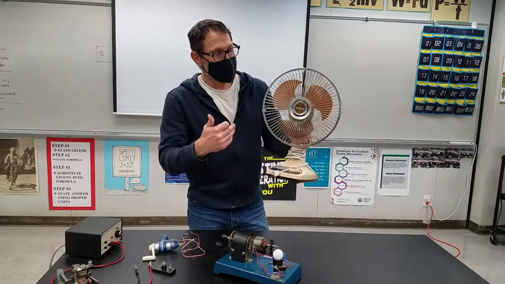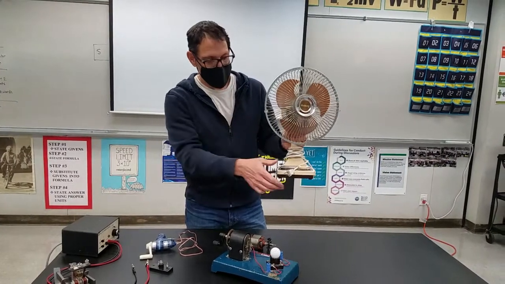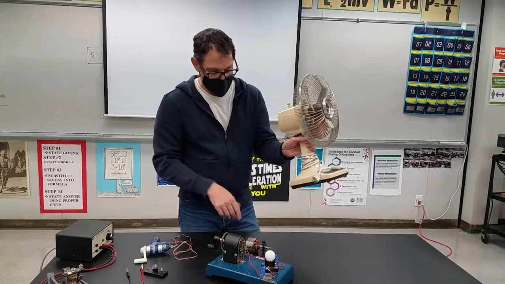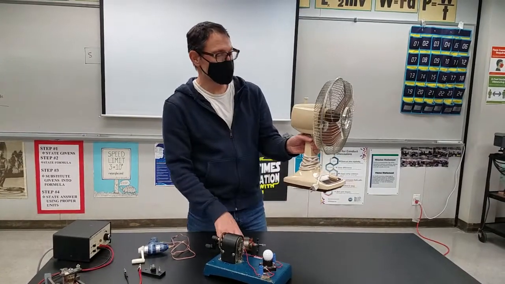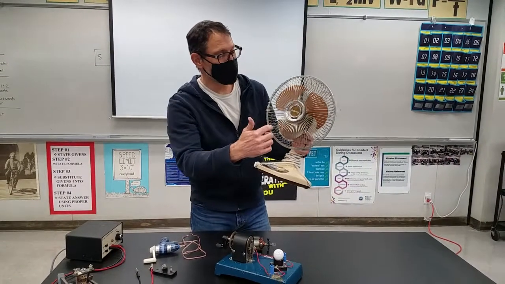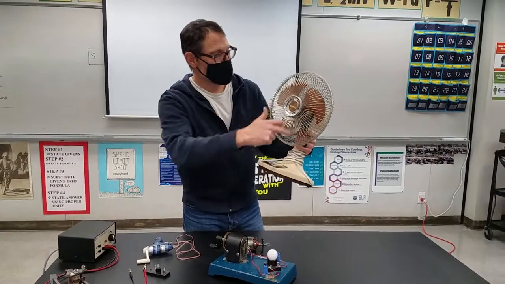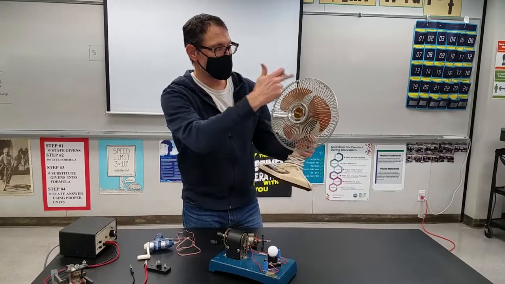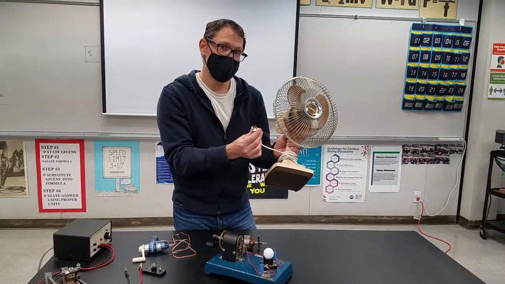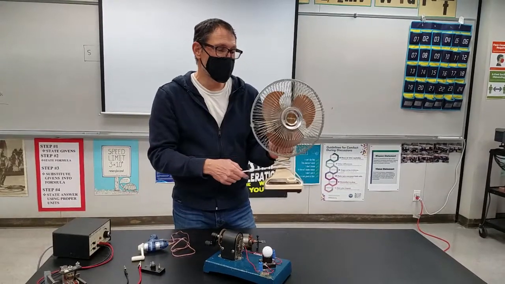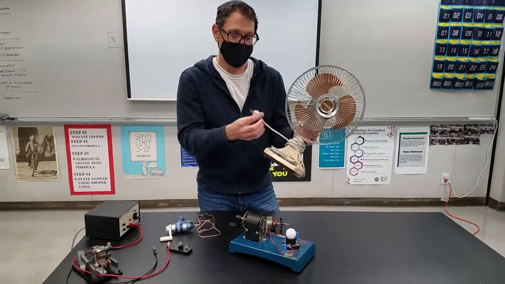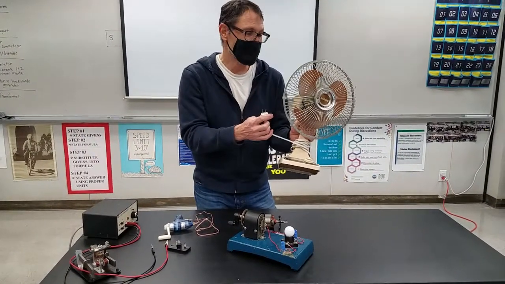The way that a wind turbine works is instead of plugging this in and having electricity go in and having the permanent magnet and the electromagnet spinning the fan blades, instead you've got mechanical energy in the wind pushing those fan blades around, generating electricity at the end. Okay? So that is how a wind turbine works. It's basically a large fan. If you could hook up a wind turbine to a big enough power supply, it's going to turn those blades around.